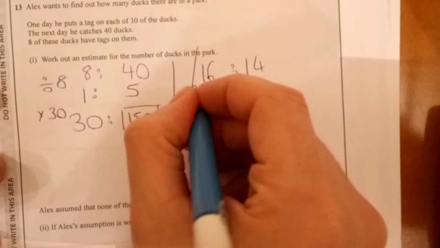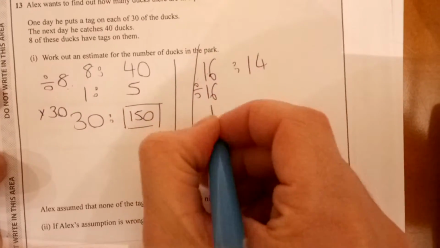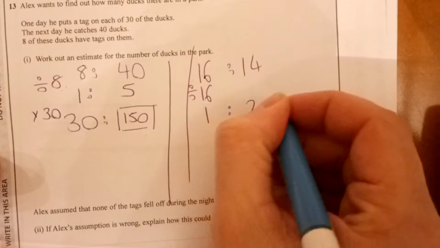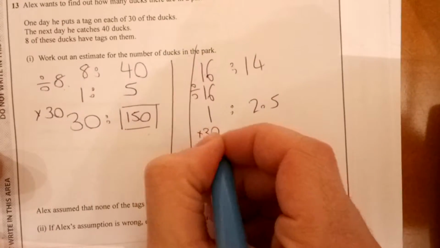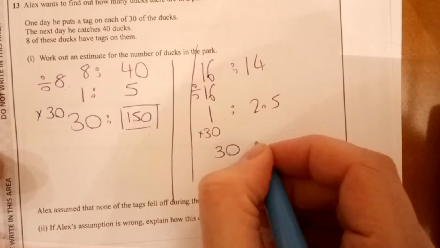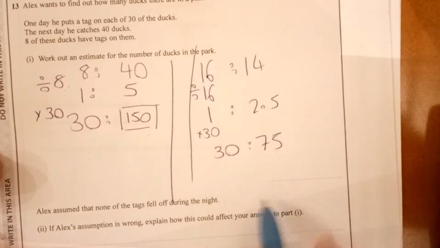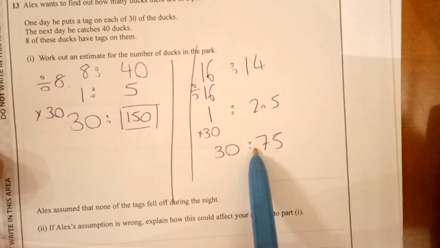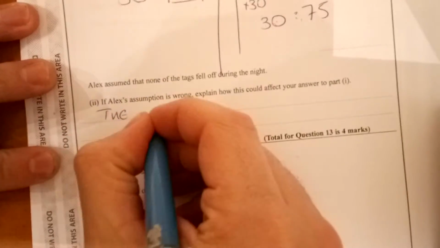Now, if we do the same thing, we would have to divide by 16, which would be 1 to 2.5. Then we'd have to times by 30, which will make it 30 to 75. And if you see, in this case, the actual number of ducks is less. So the actual answer is that the amount of ducks will be less.